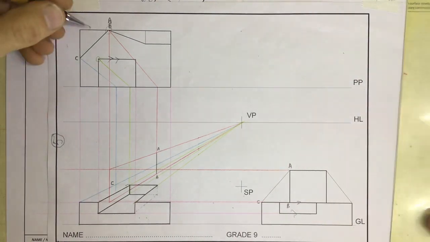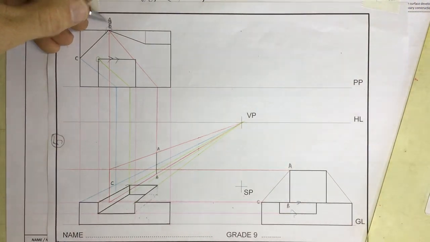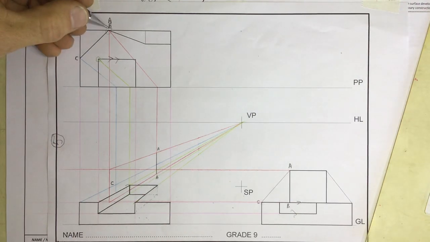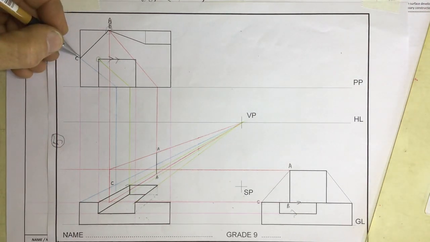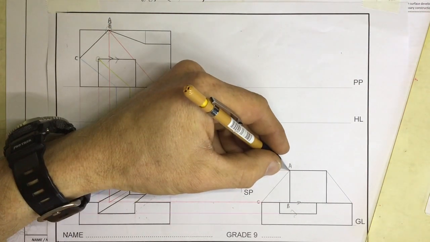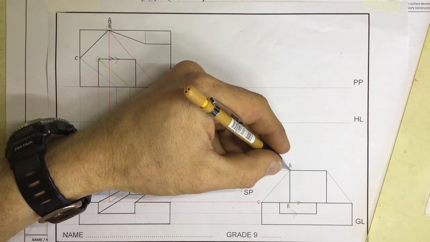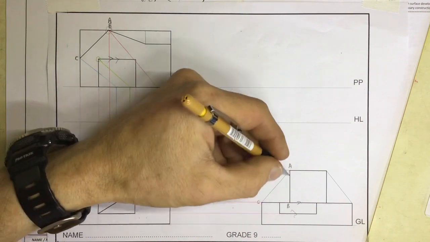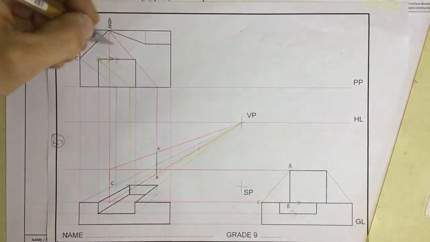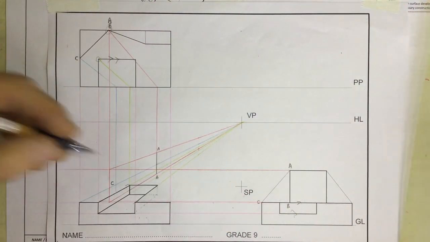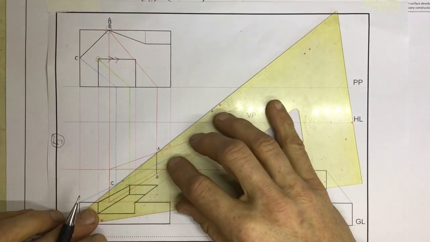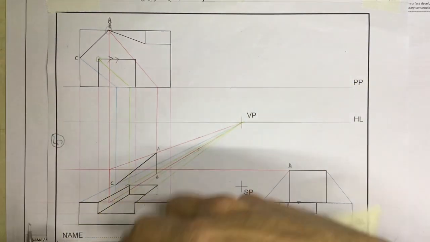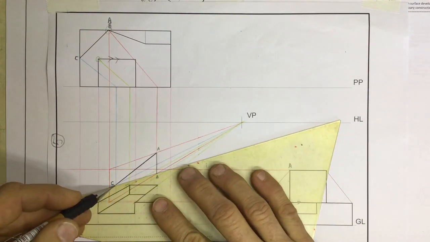Now, if you look carefully, you'll see that I've got a line that goes from A, at that corner, down to C. I also have a line that goes from B to C. If I look on this drawing over here, I've got a line that goes from A to C, and a line that goes from B to C. If I can see lines in both of these views, then I can draw it in on this view. So I've got a line that's going to go from A to C over there, and a line that is going to go from B to C over there.